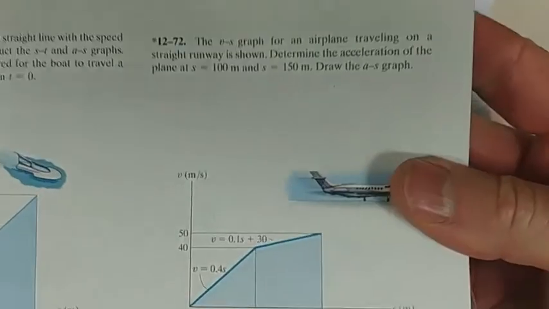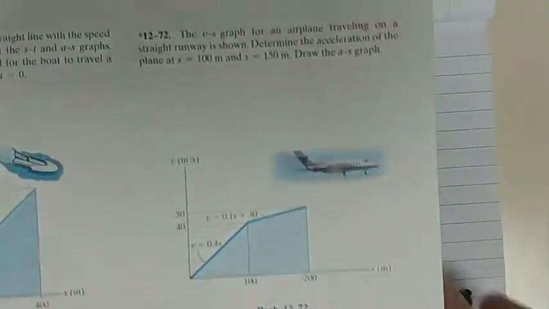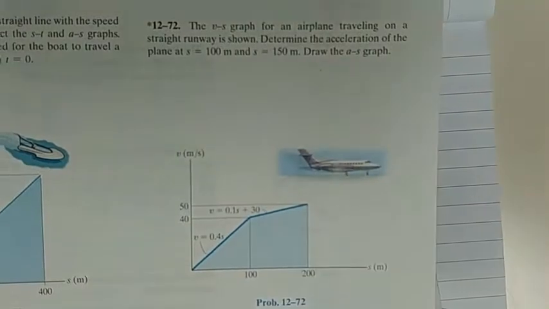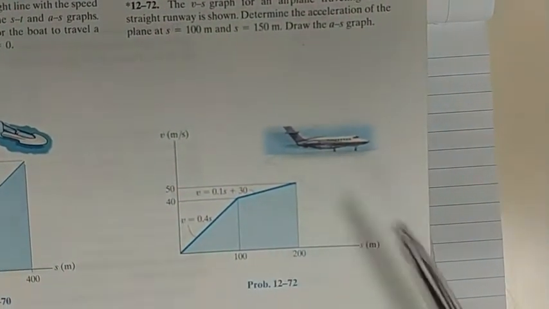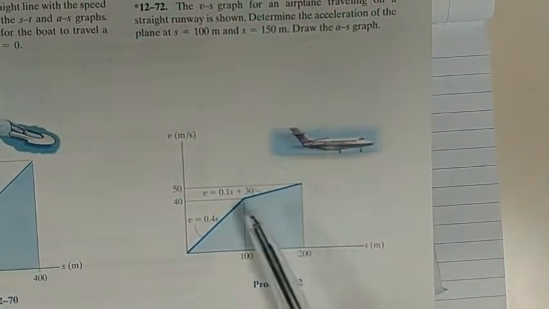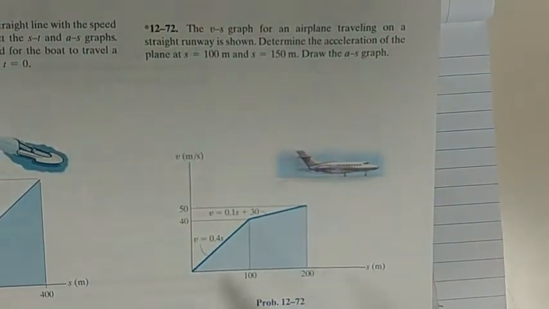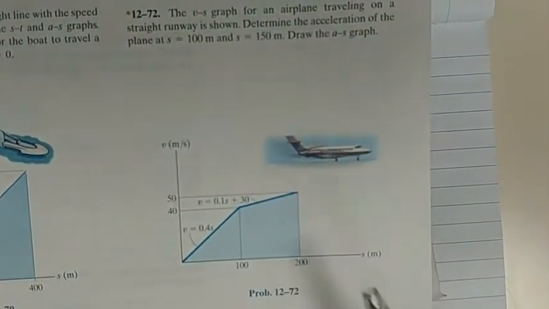Okay guys, we're going to look at 1272. In this problem, again, we're doing erratic motion. How do we know it's an erratic motion problem? It's given in this type of form where the motion is not a continuous function. It's a piecewise function. Okay?